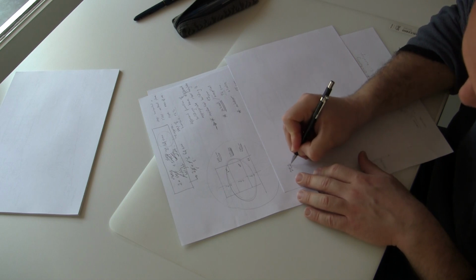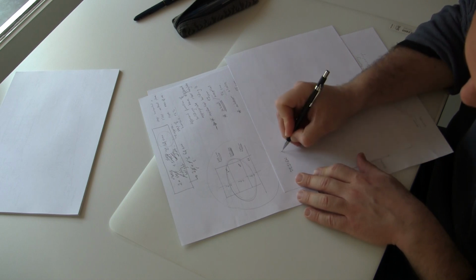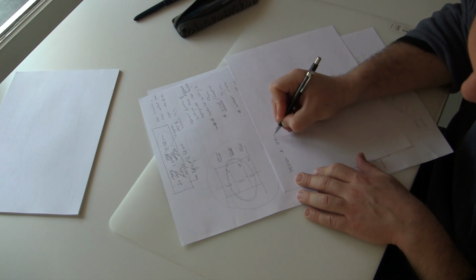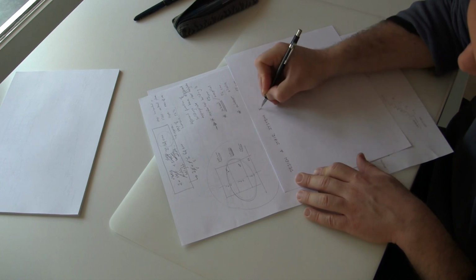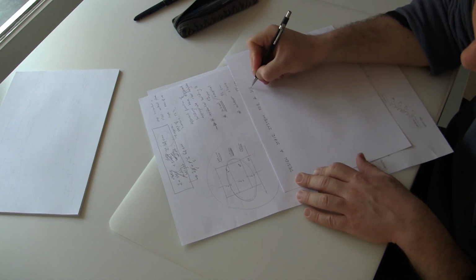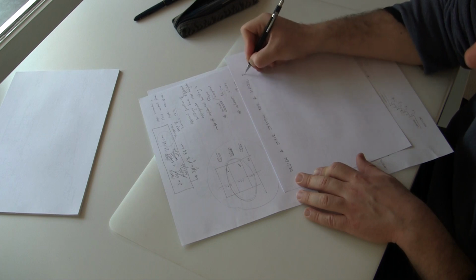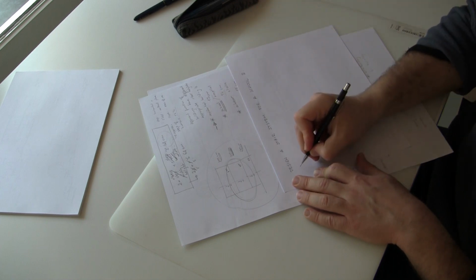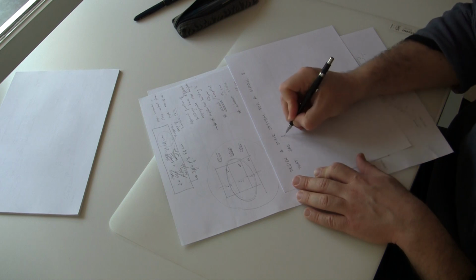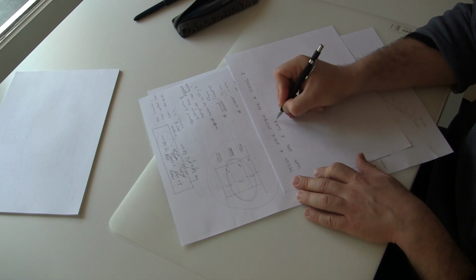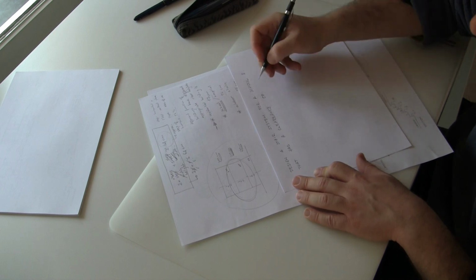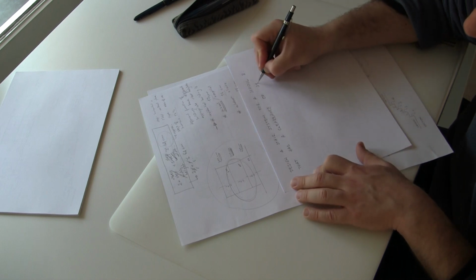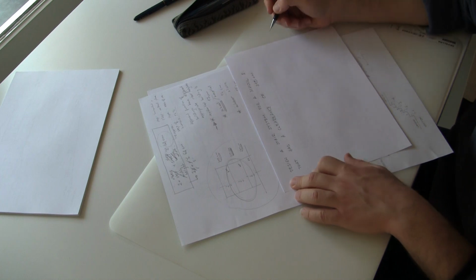Design a stair system for a school building that has a clearance of 310 centimeters.